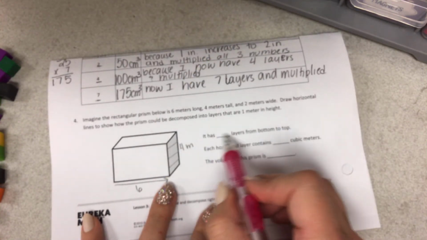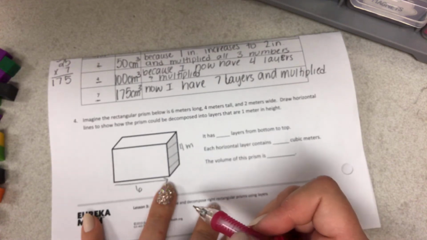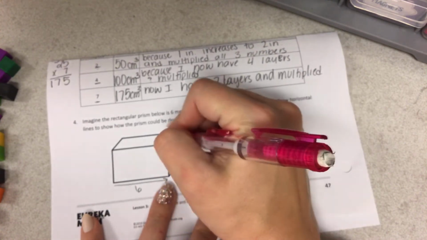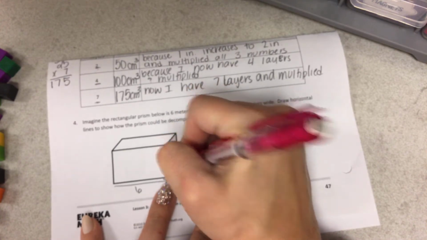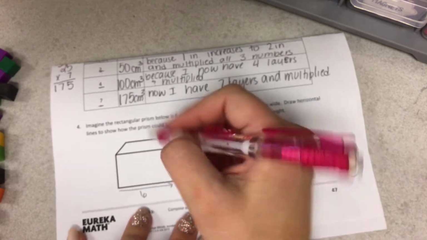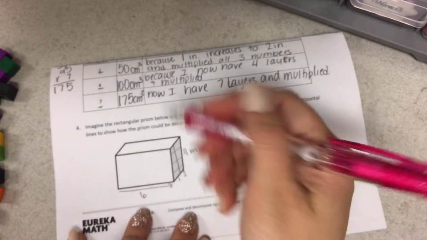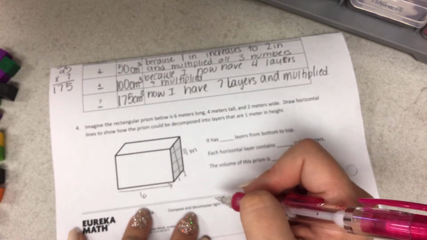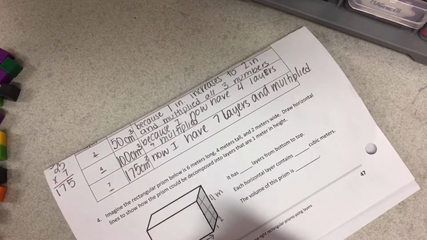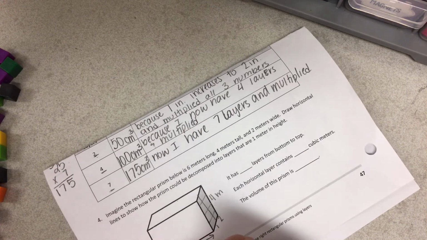Okay, so I've got to think about how many layers I would have. And then it's 2 meters wide. So right here it would be 2 meters wide. So here would be 1 and here would be 2. So then if I needed to do this, I would have to show the 6 going here, the 6 different layers.